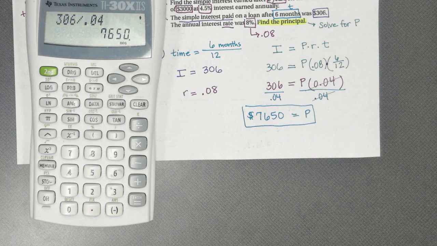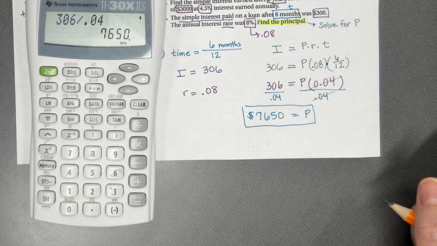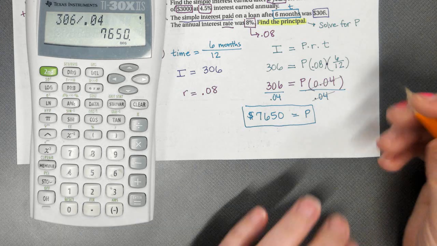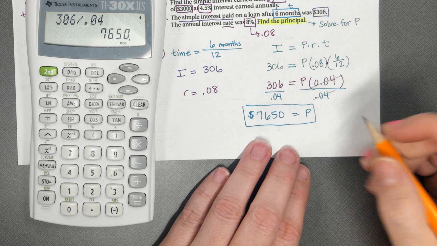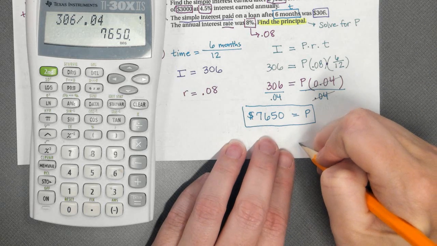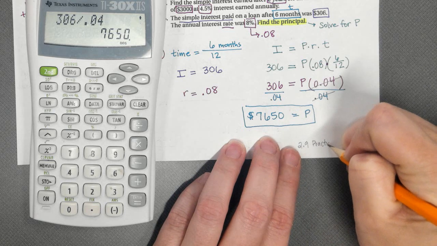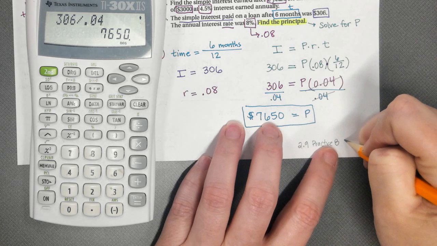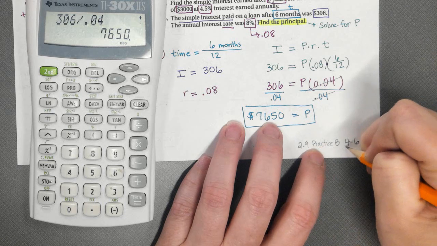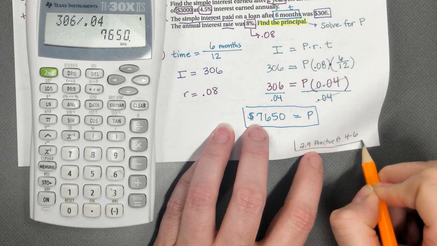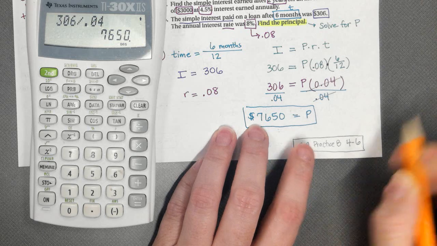Okay, and then yesterday on your Part B worksheet, I had you skip a few problems, 4, 5, and 6. So I'm going to have you do the 2.9, practice B. Okay, you're just going to do 4, 5, and 6, and I'm going to come around and check your other ones. Okay?